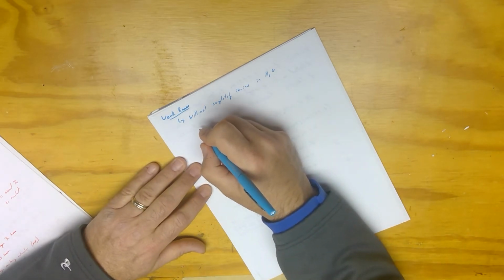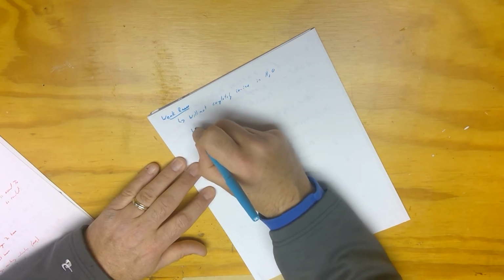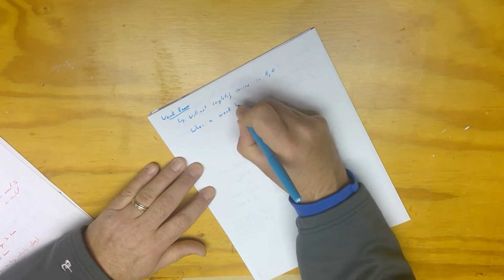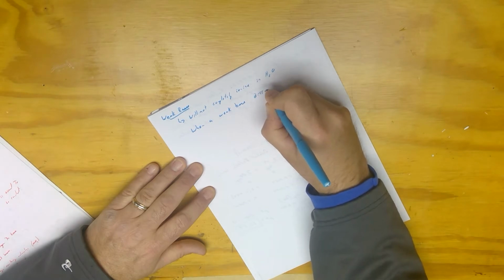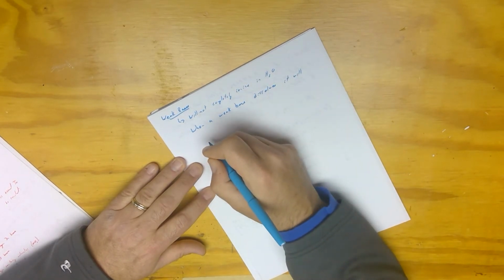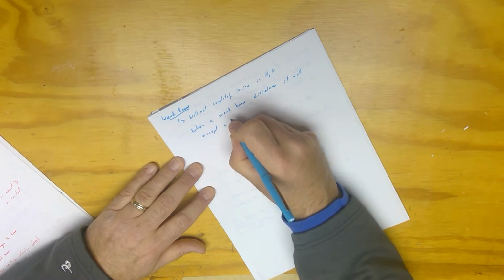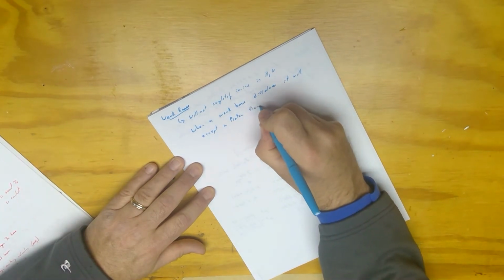So when a weak base dissolves, it will accept a proton from water.